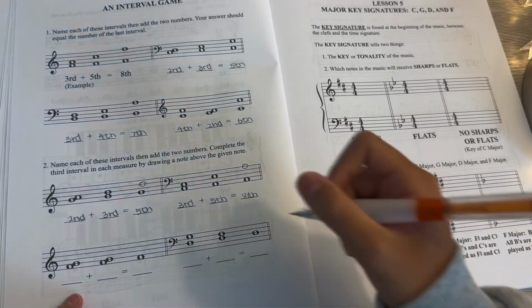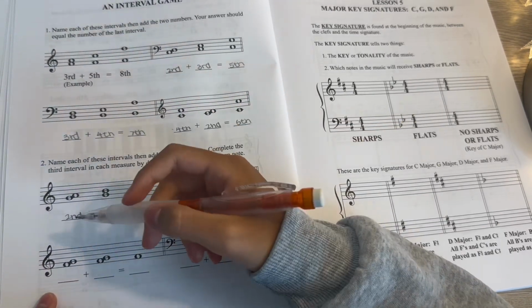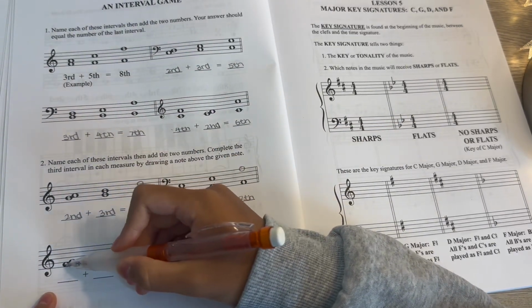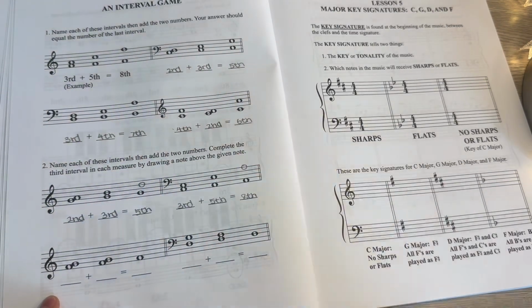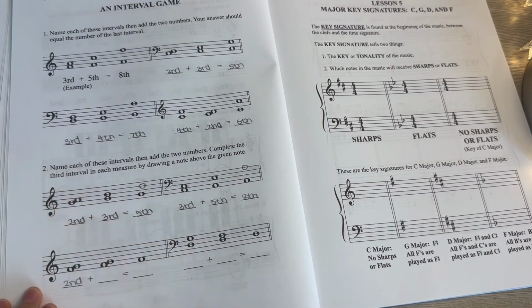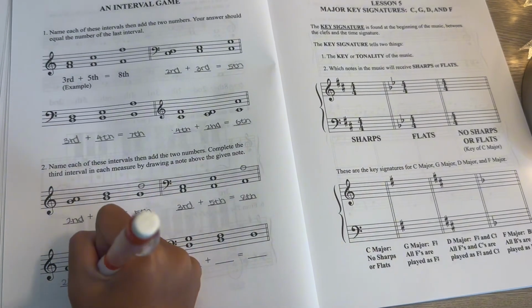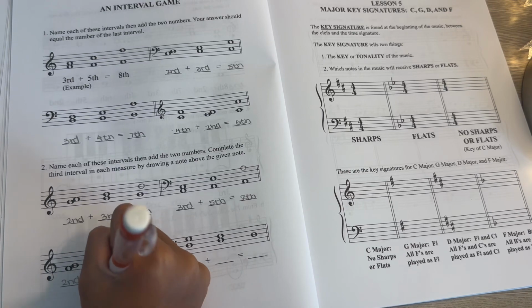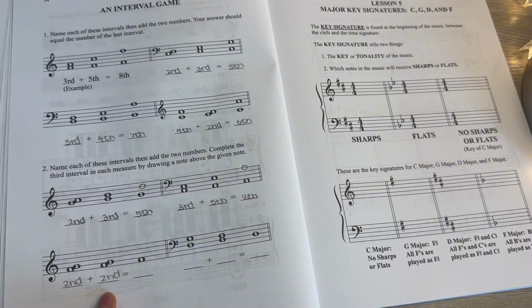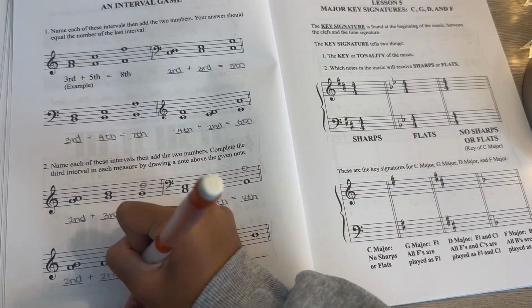So, let's see. This is in treble clef. And let's count. 1, 2. So that's a second interval, right? What about this one? This one looks like the same one, right? So that means that's also a second interval. Awesome. Now what's 2 plus 2? It's 4, right? So that's going to be a fourth.